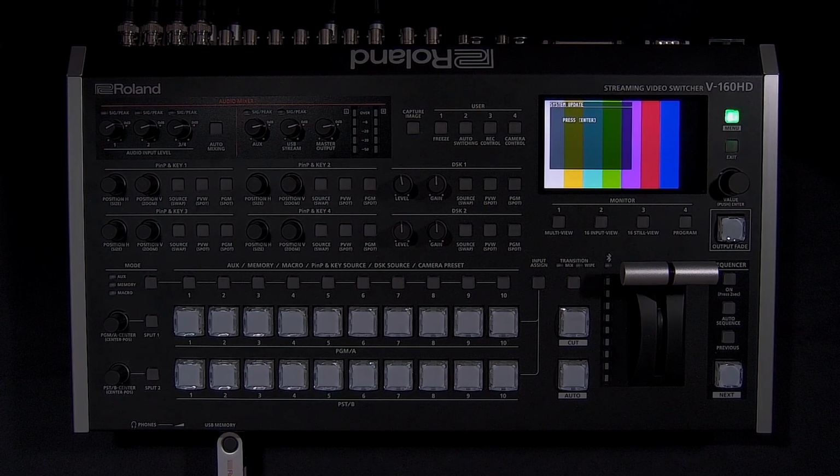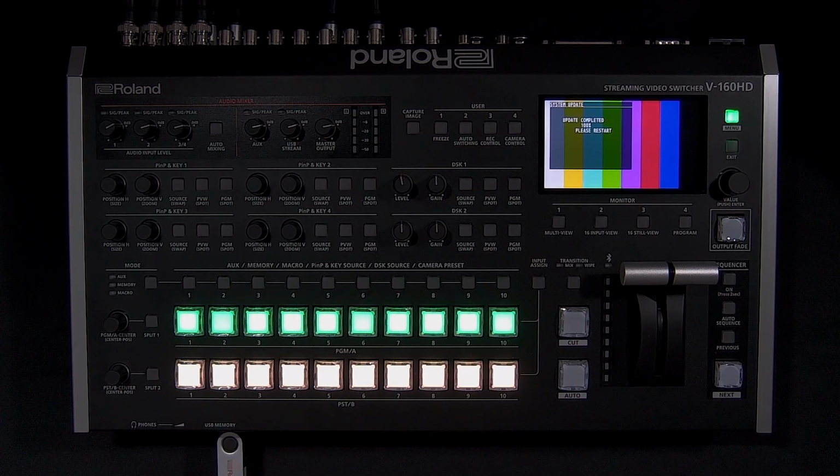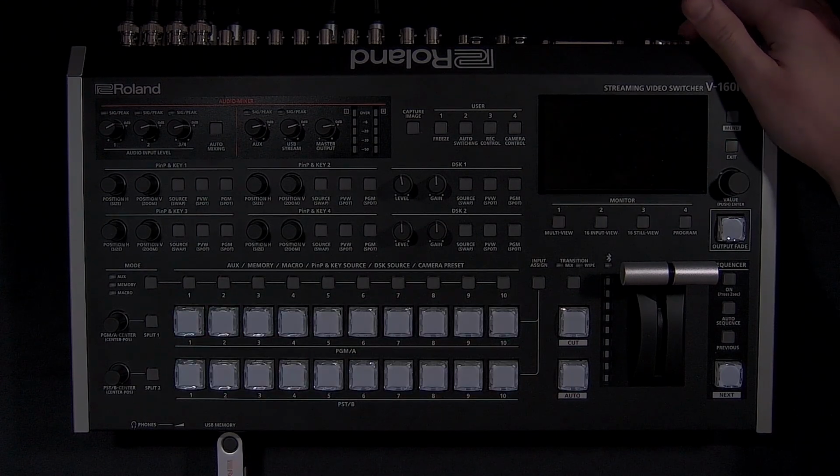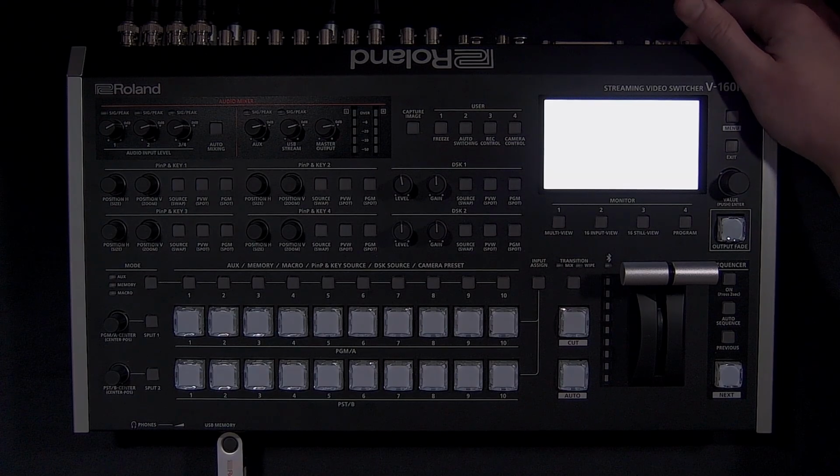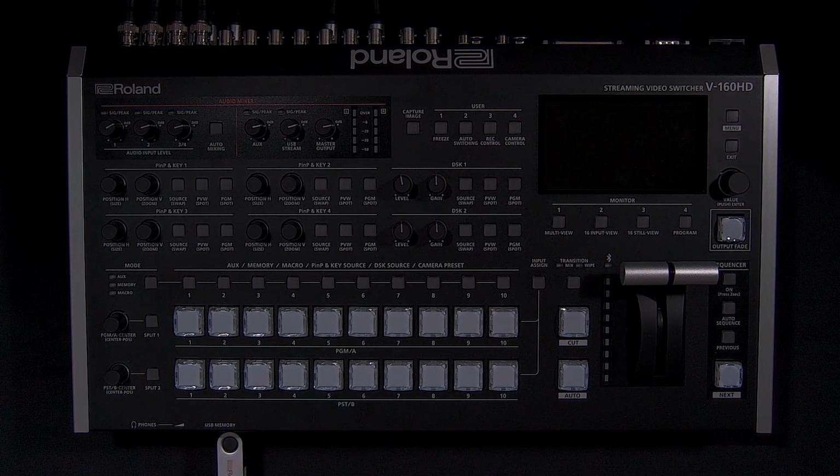On the LCD screen, it will ask you to press enter with the value knob. When finished, the LCD screen will display complete. Please restart. Power the V160HD off and back on again. Note that the first time you turn it on after an update, it may take a bit longer to load.